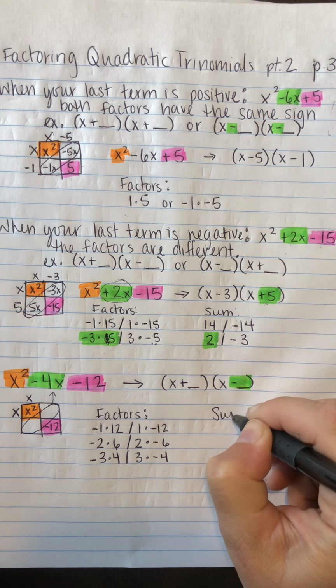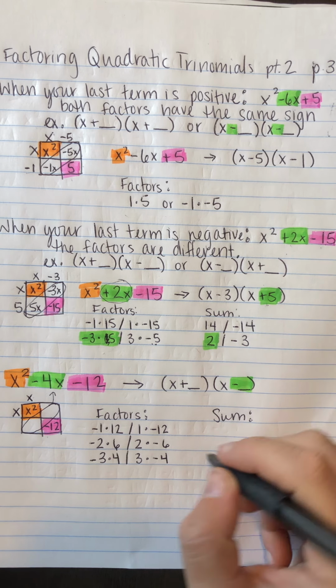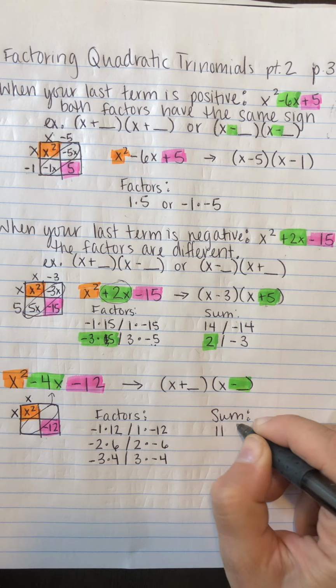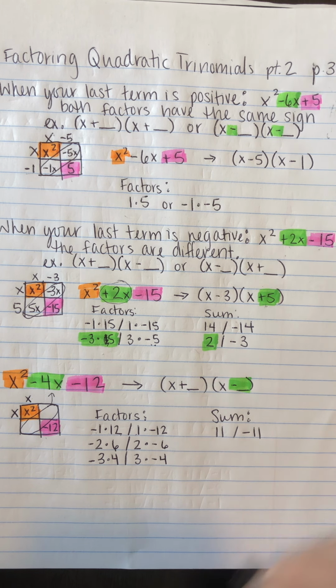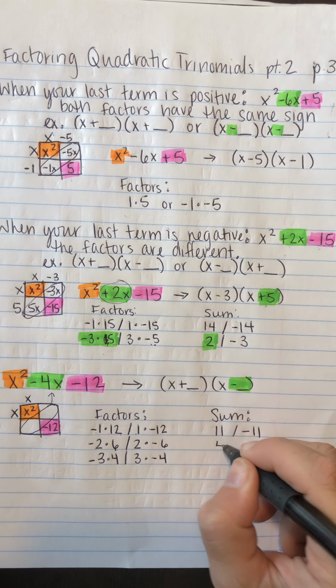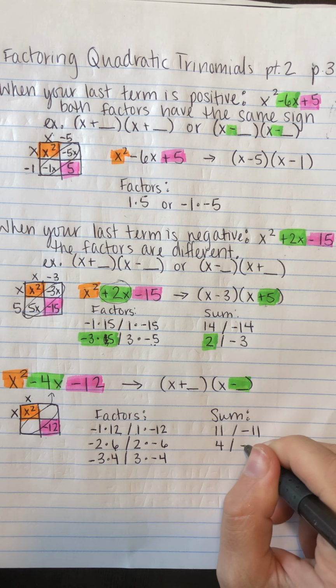Now we want to come up with the sum that's going to equal negative 4. So negative 1 plus 12 is going to give us positive 11. 1 minus 12 is going to give us negative 11. Negative 2 plus 6 is going to give us positive 4. 2 minus 6 is going to give us negative 4.